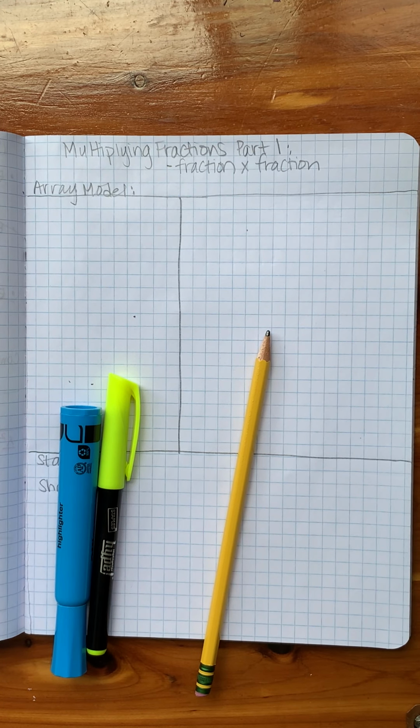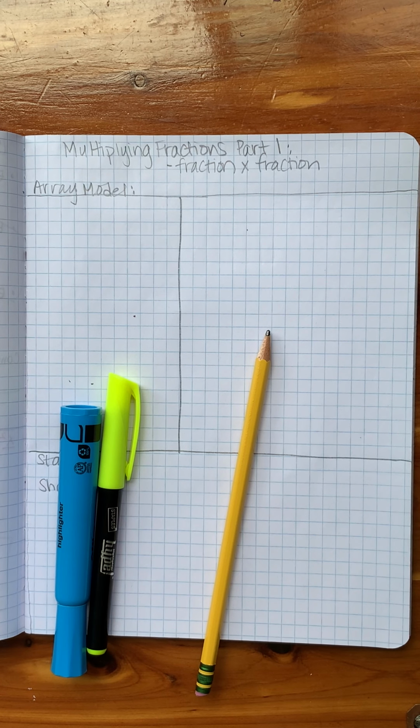We are going to be focusing on multiplying fractions next. This is actually a two-part lesson. Today we're going to talk about multiplying a standard fraction by a standard fraction, and I'm going to explain two strategies for that.